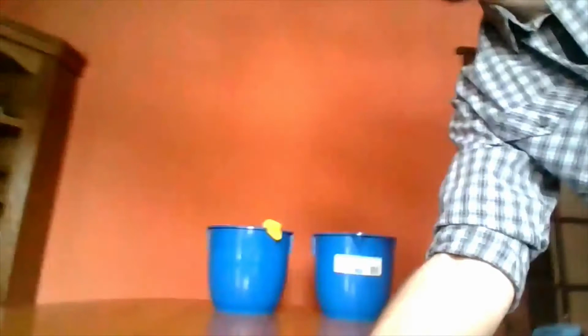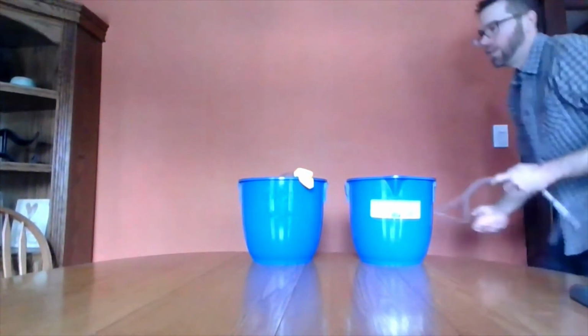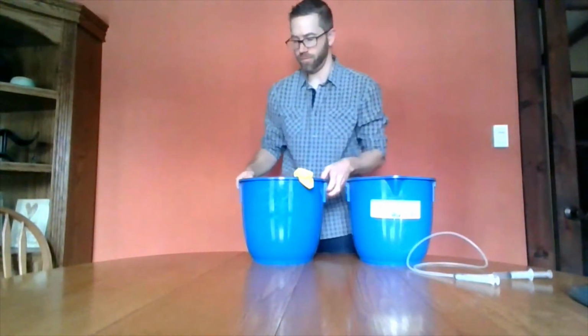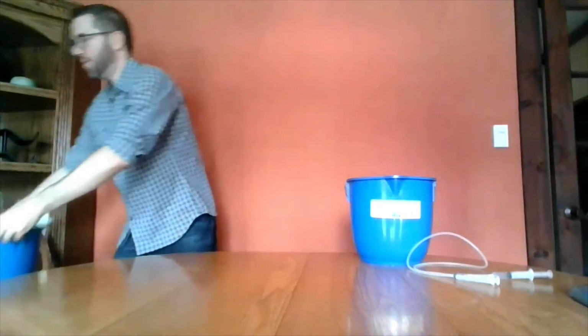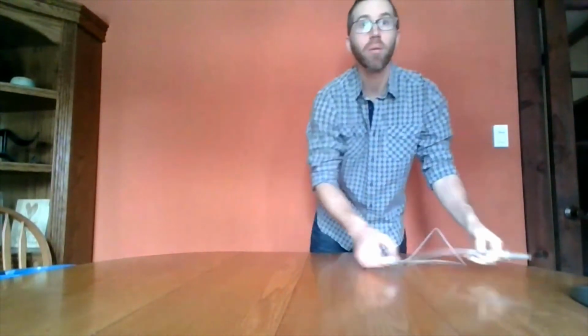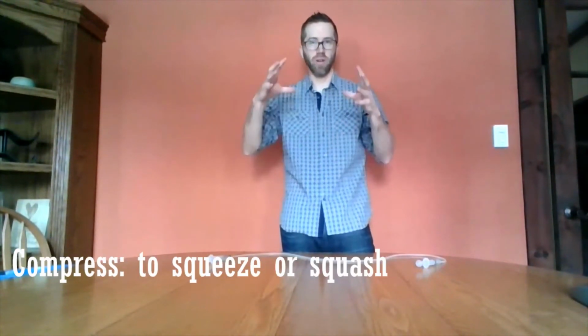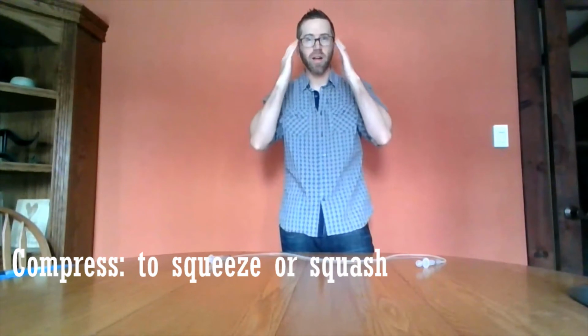Let's go back to our original setup here. Move these guys out of the way. Hot water. Not too hot. All right, we're going to talk about compressibility. So compressibility means to squeeze something or squash it. So those balloons, you know how you can kind of squeeze them. So air is compressible, and we can use that because it can exert a force.